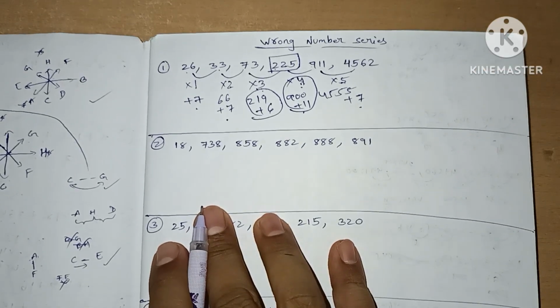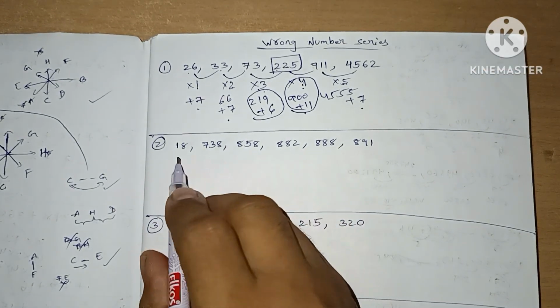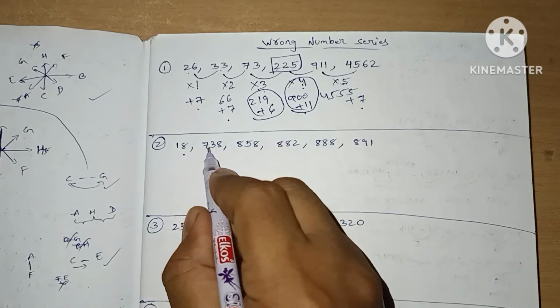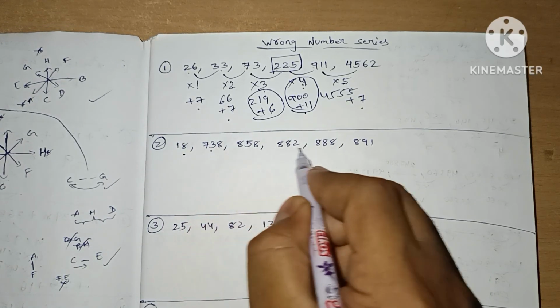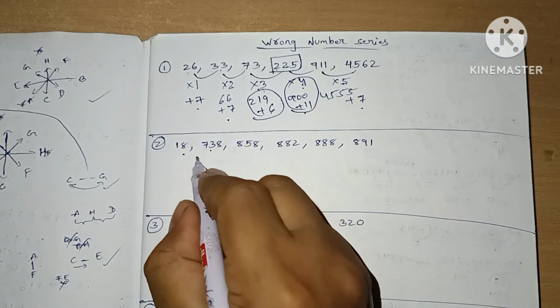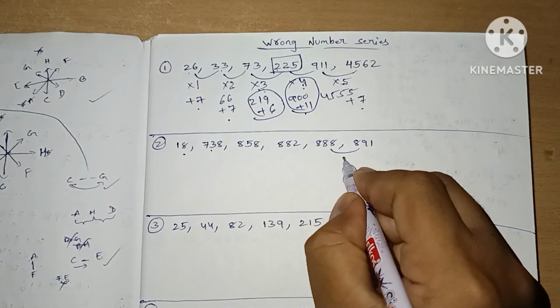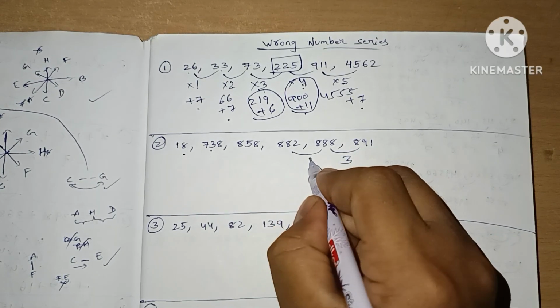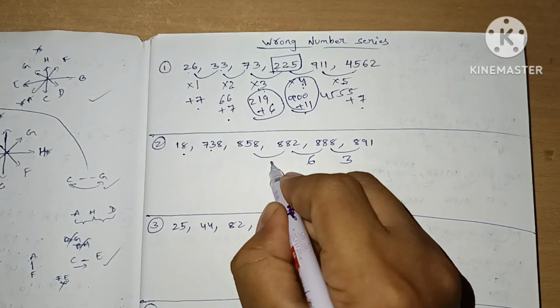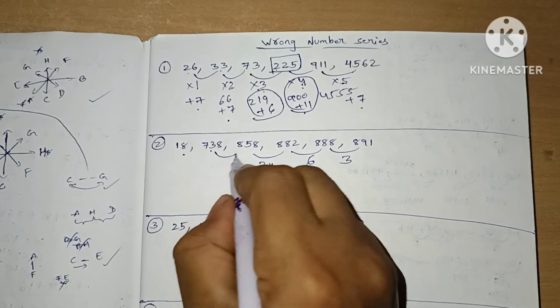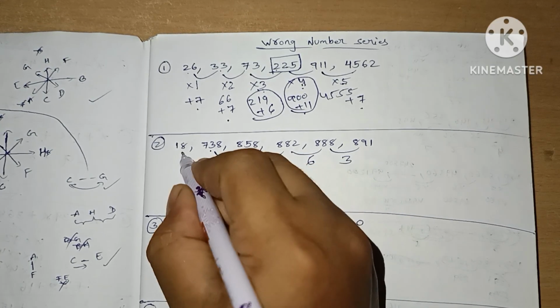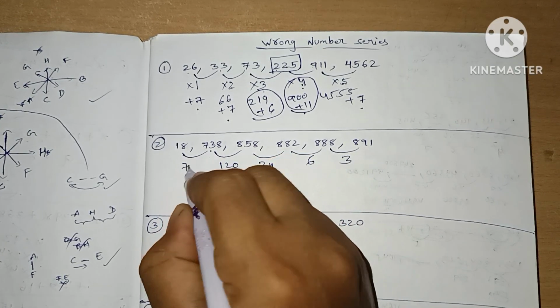Okay, let's see the second question. First increasing and then increasing slightly, so we'll go with the differences. Here the difference is 3. Here the difference is 6. Here the difference is 24. Here the difference is 120. Here the difference is 720.